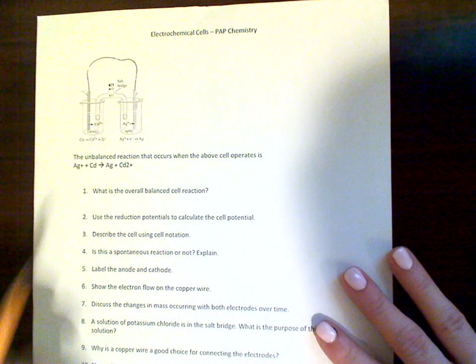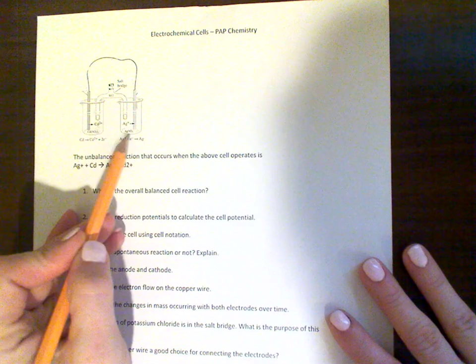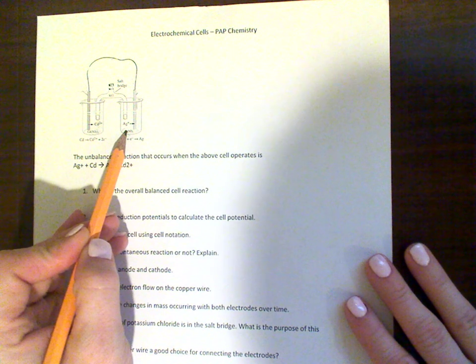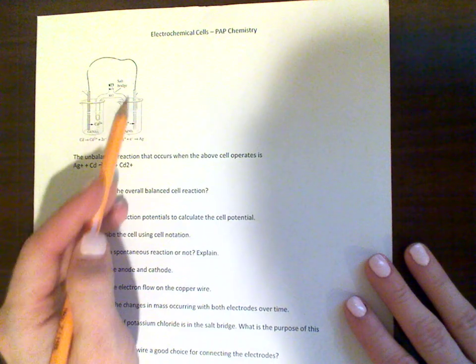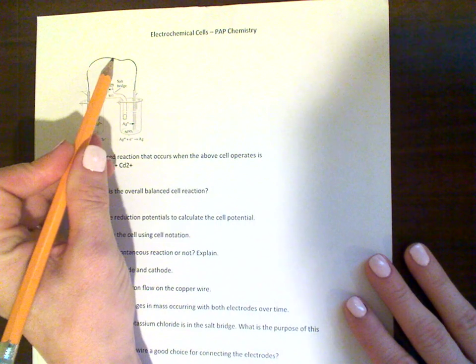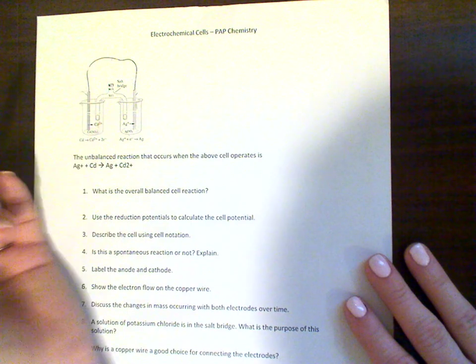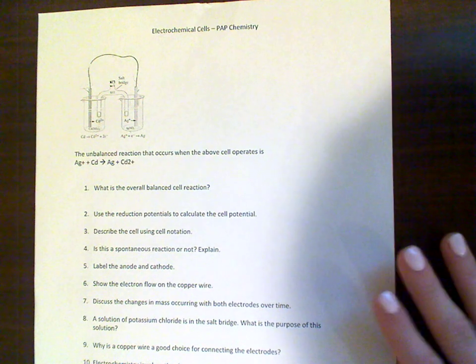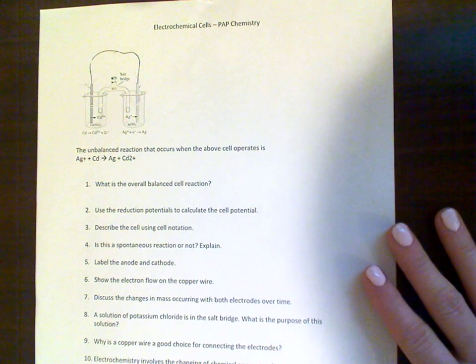So basically what you have here is what we call a voltaic cell. I know it's a voltaic cell for two reasons. One, there's two individual containers here where each of the half cells are located, as well as a salt bridge here that connects the two. This is a copper wire that will conduct electric current, and that would be attached to a voltmeter that would give us a voltage.